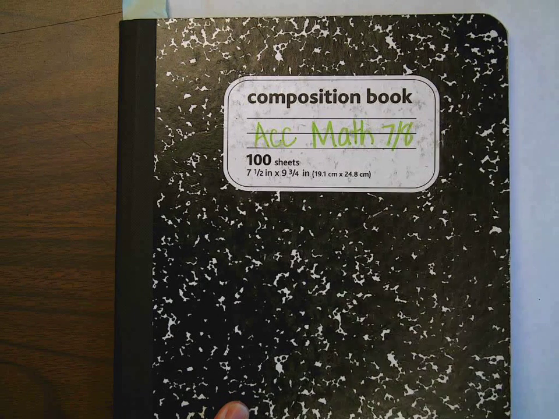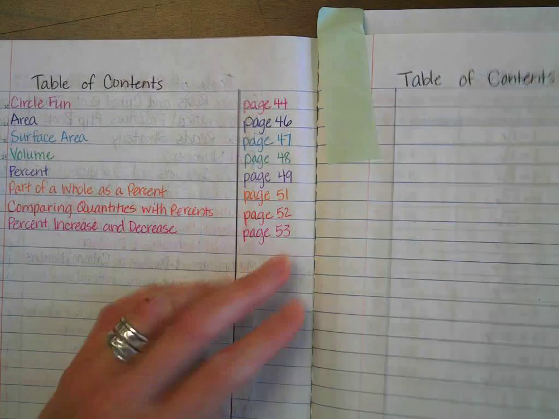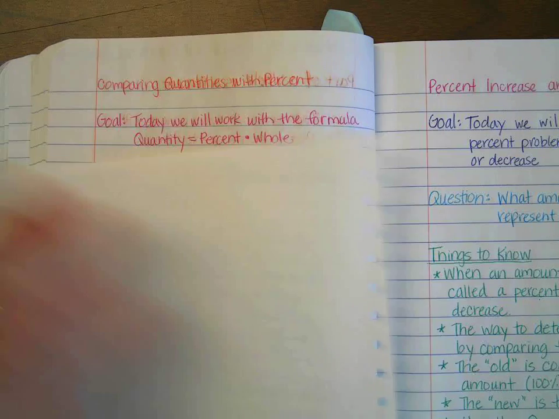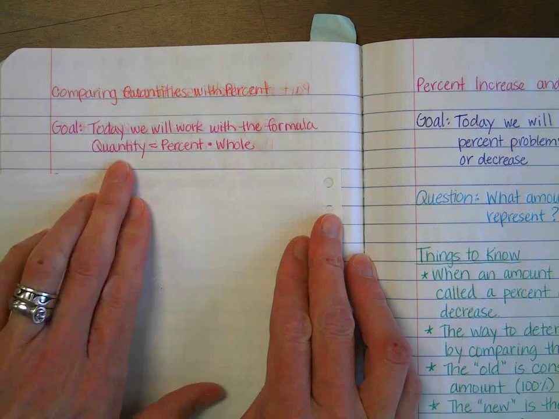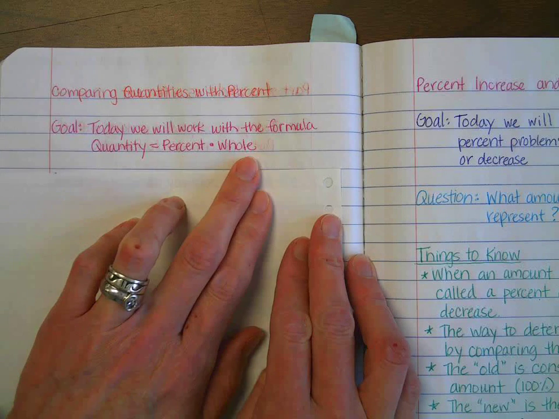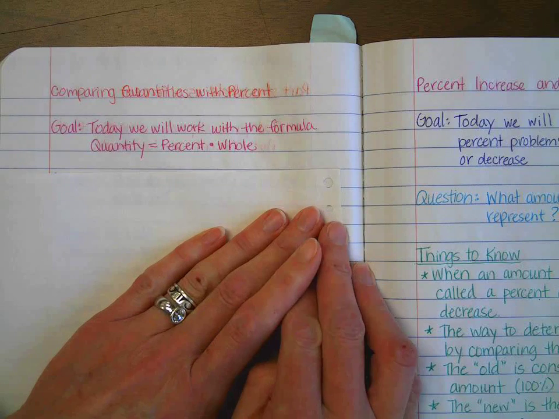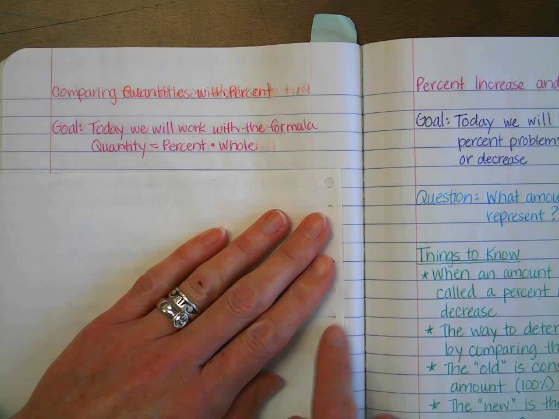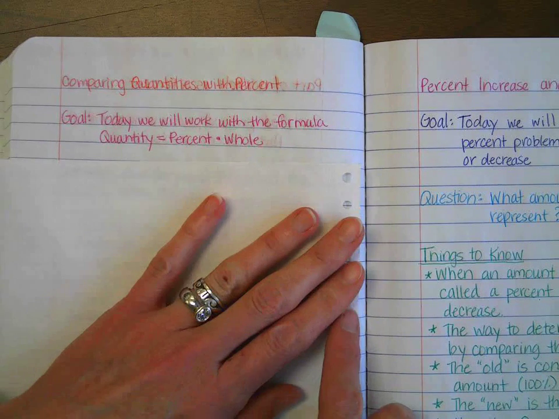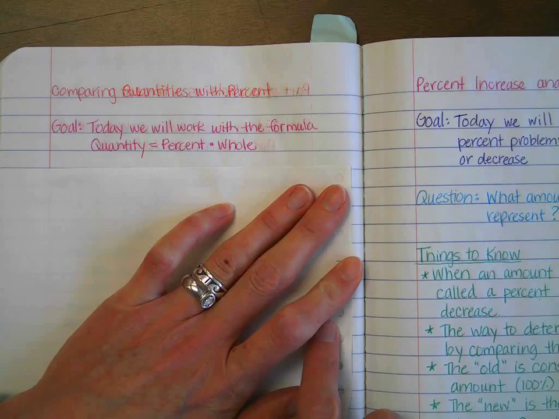We are starting Module 10, Lesson 3, and it's called Comparing Quantities with Percents on page 52. Our goal for today is that we will work with the formula quantity equals percent times whole. In the last lesson we did part equals percent of whole, and today we're changing it to quantity equals percent of whole because we are going to be comparing things that aren't necessarily a part of it.